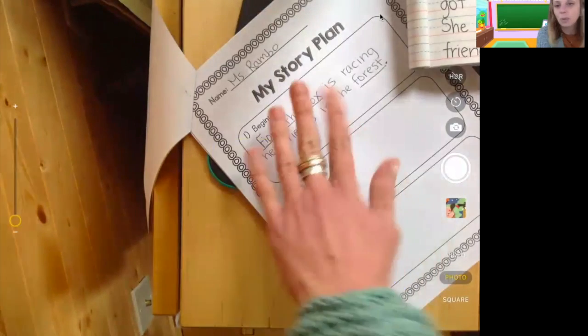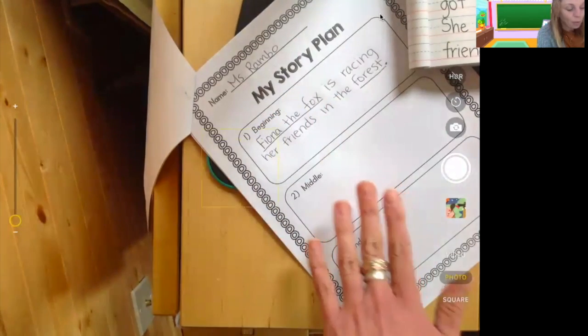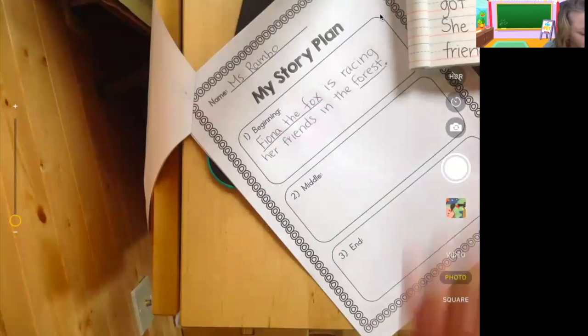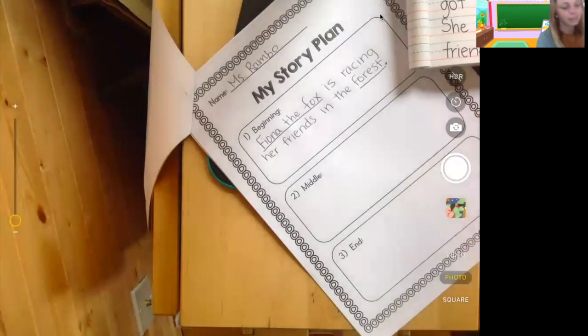So I've introduced what's going on, and then now a problem occurs in the middle. So think about it like a mountain, right? We're kind of like introducing the story and then, okay, so what happens? She got lost, right? So during a race, she got lost and couldn't find her friends. Okay.